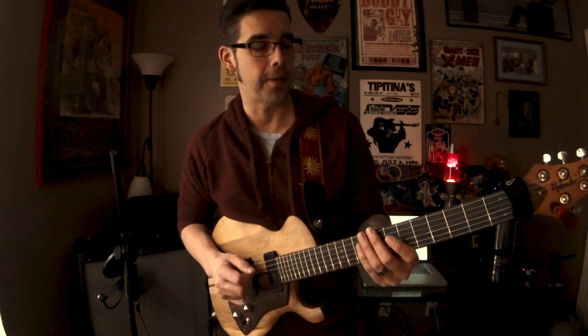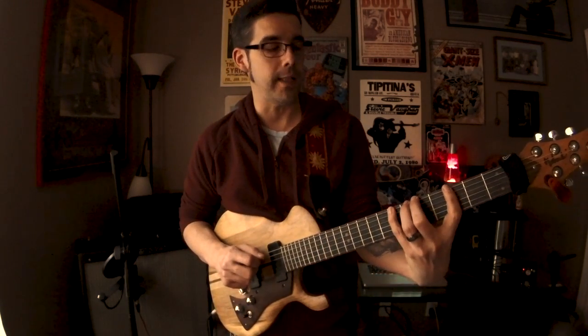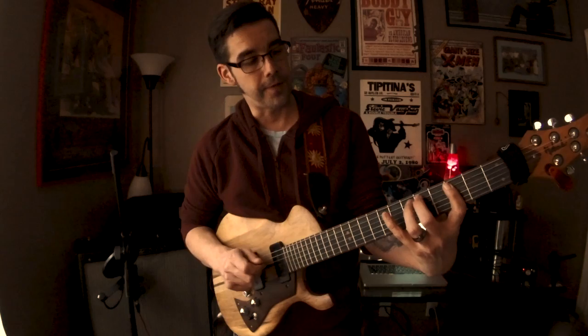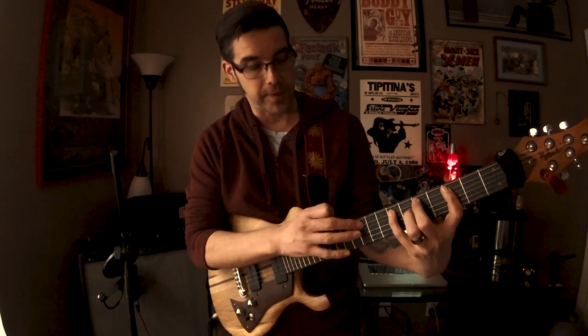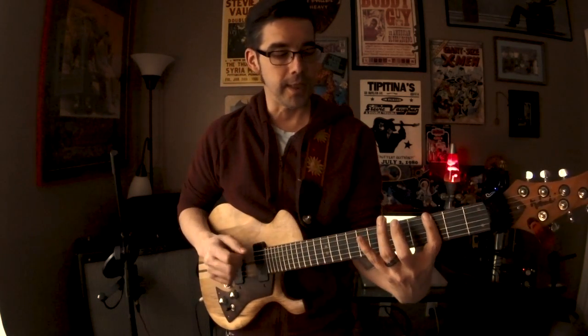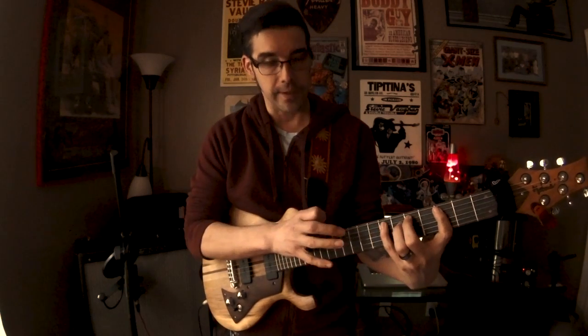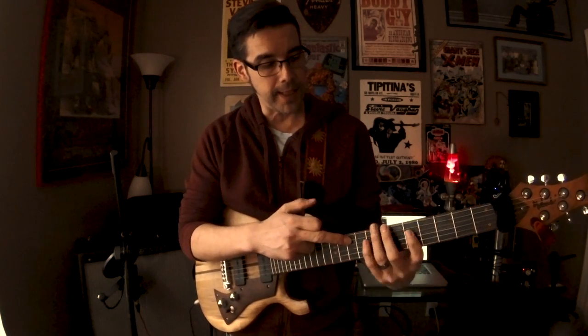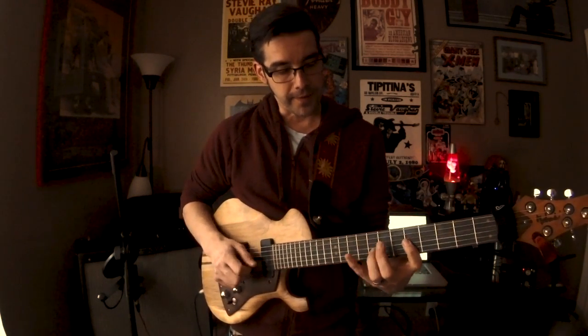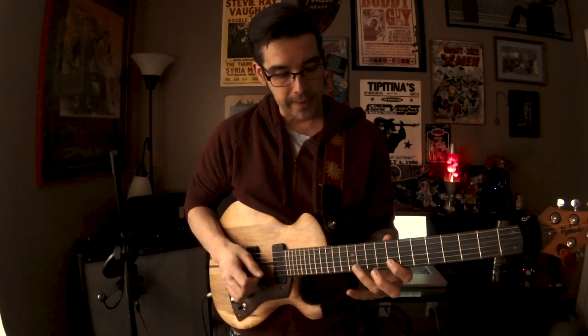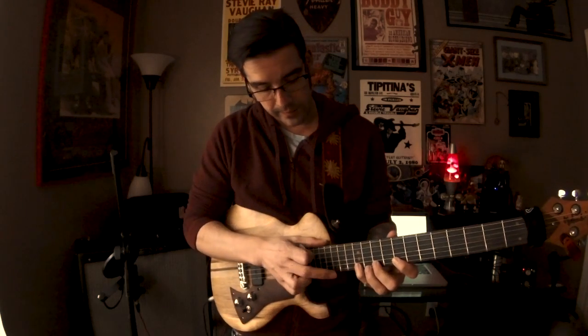If we add one more note and maybe something tapped on another string, say G, A, B, 3, 5, 7, 3, 5, 7 on the A string and tapped at the 10th fret, we would get G, A, B, C, D, E, G. We could do that again: 5, 7, 9, 5, 7, 9, tapped 12 on the G string, and 8, 10, 12, 8, 10, 12, tapped 15 on the high E.